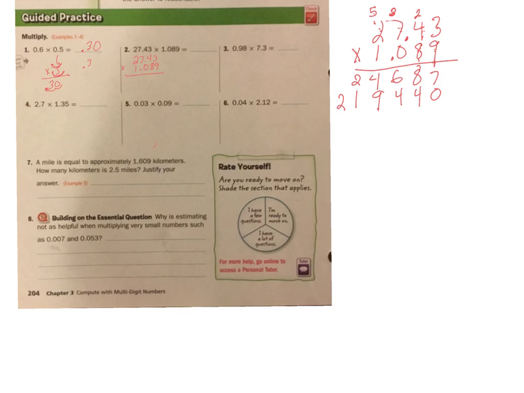Okay. Now, let's go to the next one. So we go 2 zeros here because we're the next one down. Now we're multiplying this digit by all the ones at the top, which is nice. 0 times 3, 0. 0 times 4, 0. 0 times 7, 0. 0 times 2, 0.